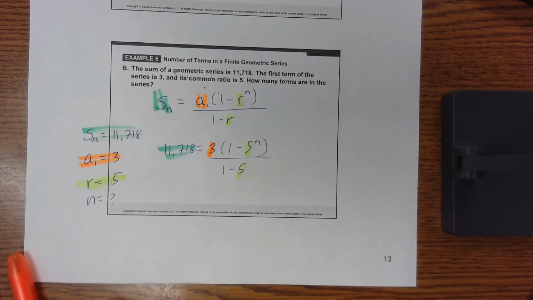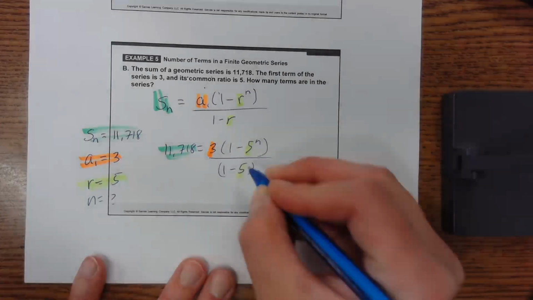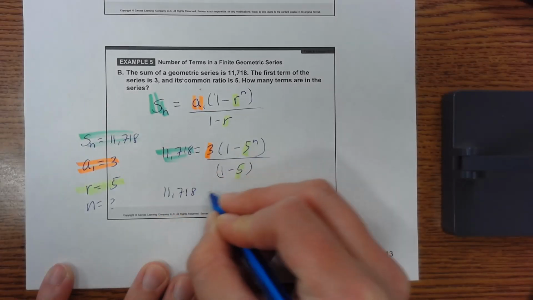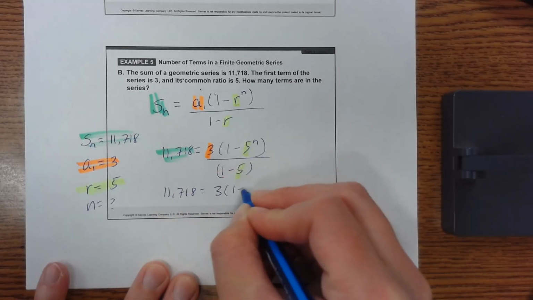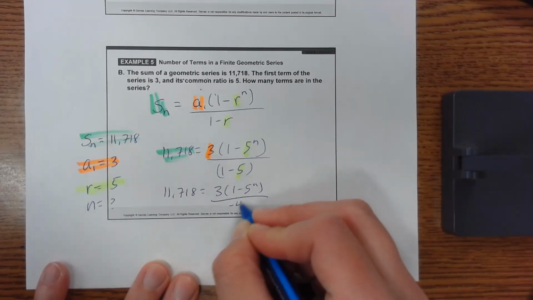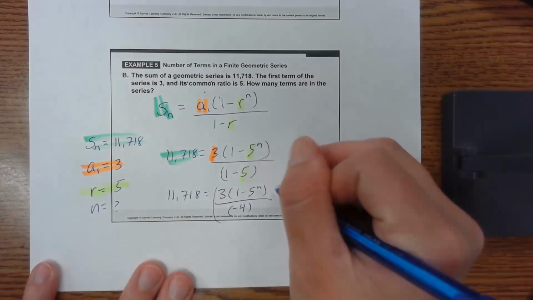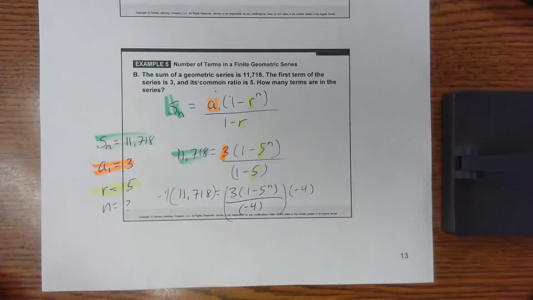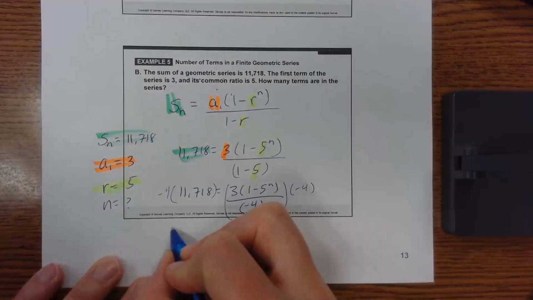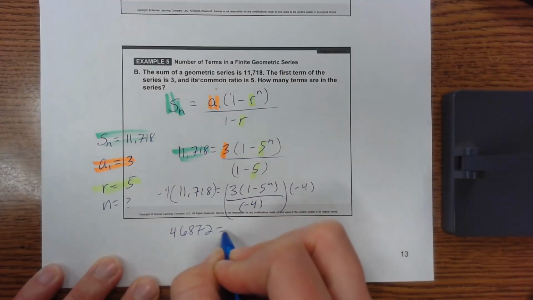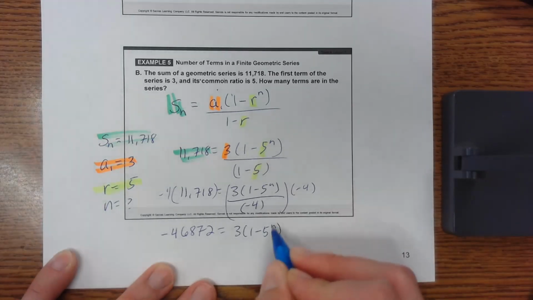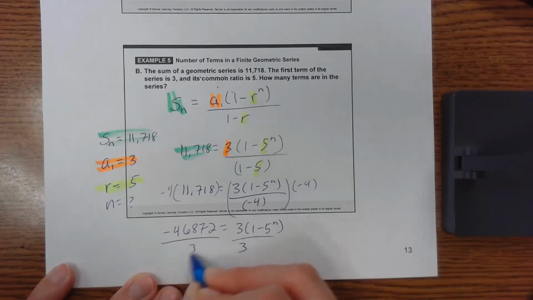Okay, so now how do we solve this? We're going to want to actually find out that that's -4. And so I'm going to multiply both sides by -4 to cancel that out. And then we're trying to get past this, so we're going to divide by 3.